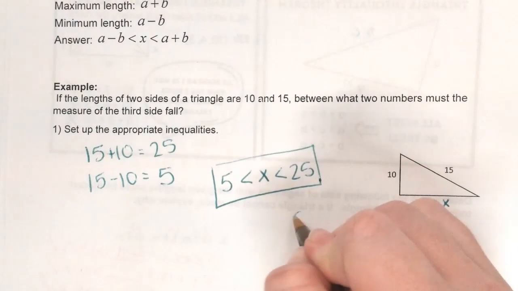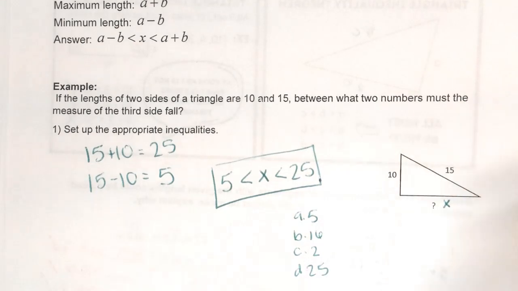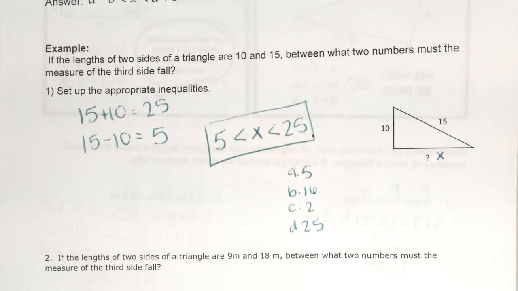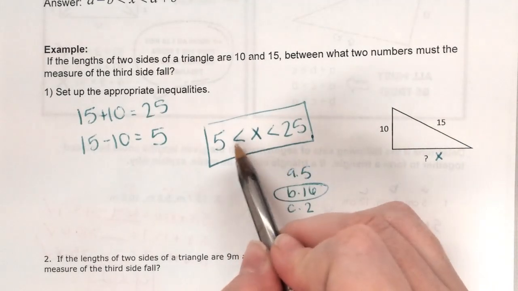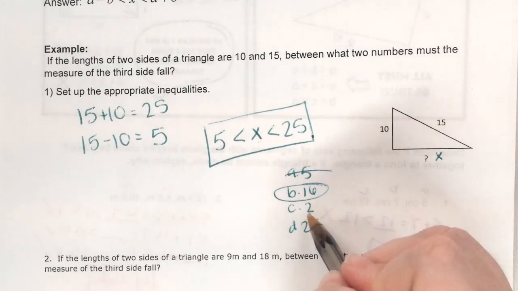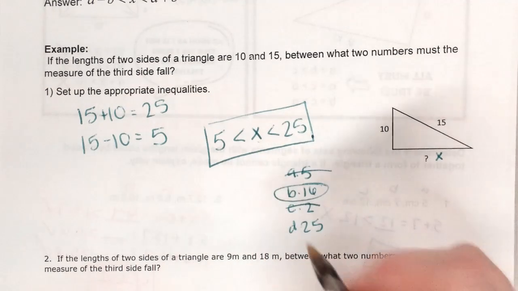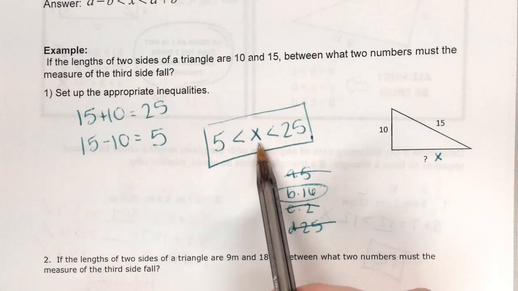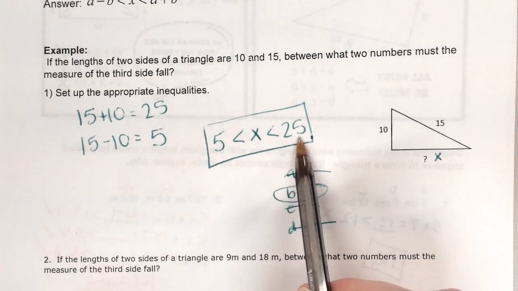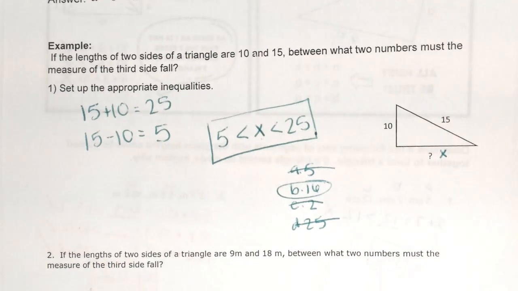So knowing that, if this was multiple choice on a test, what would your answer be? 16. Because 5 is not less than 5, so that can't be it. 2 is not between 5 and 25, so that's not it. And 25 is not less than 25, so again, that cannot be it either. However, 5 is less than 16. Is 16 less than 25? So 16 can plug in and be accurate. Does that make sense? Okay, so let's look at the last one.